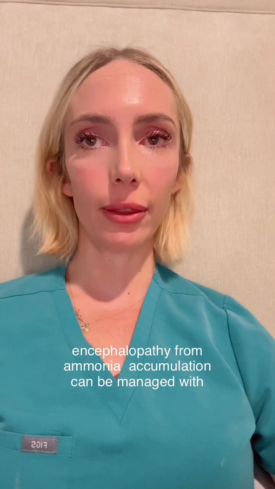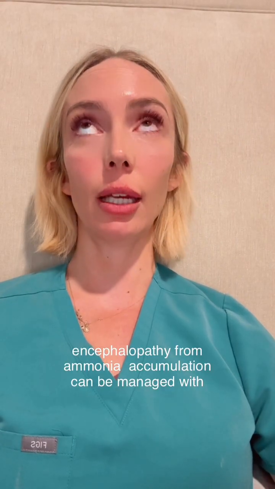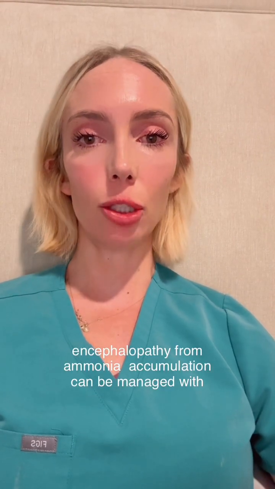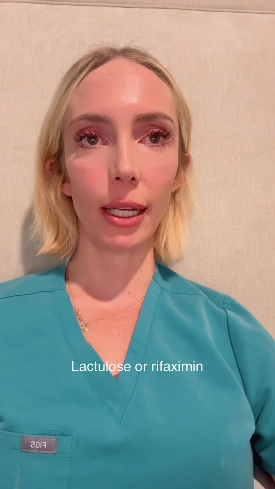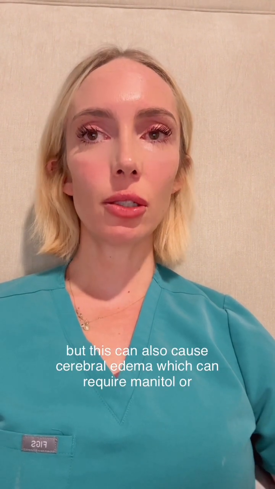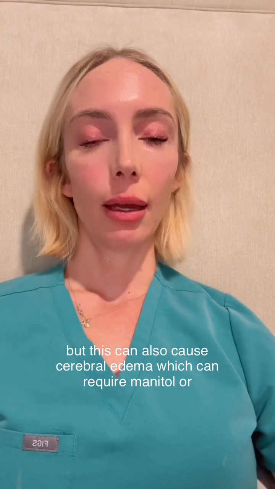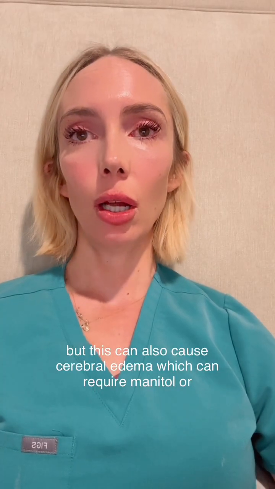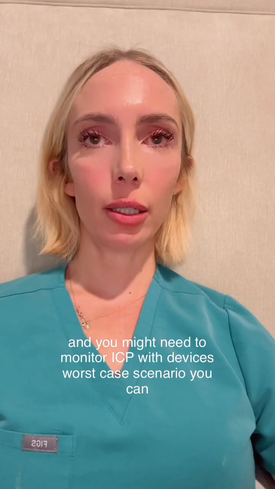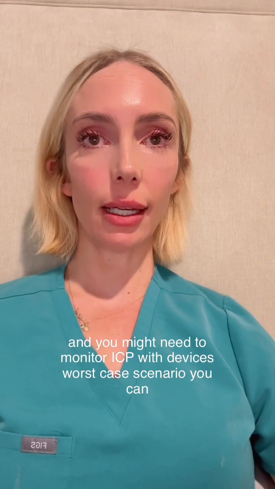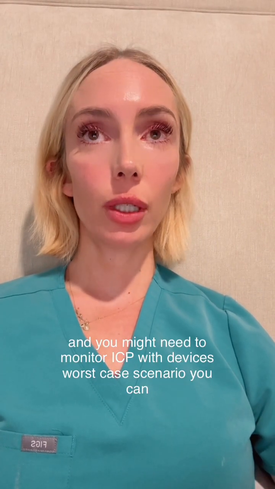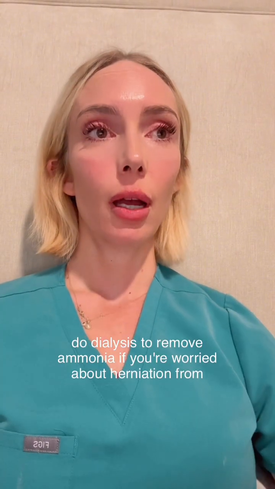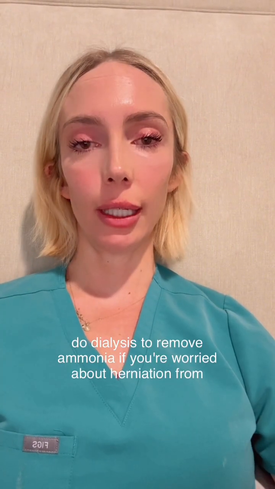Hepatic encephalopathy from ammonia accumulation can be managed with lactulose or rifaximin, but this can also cause cerebral edema, which can require mannitol or hypertonic saline. And you might need to monitor ICP with devices. Worst case scenario, you can do dialysis to remove ammonia if you're worried about herniation from cerebral edema.